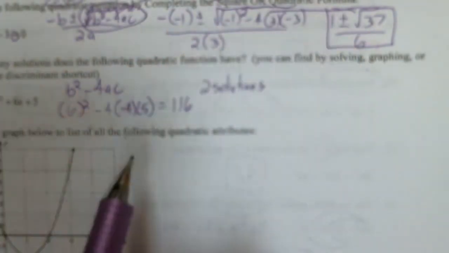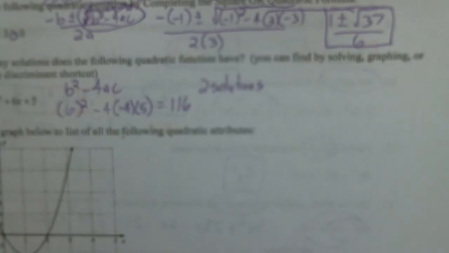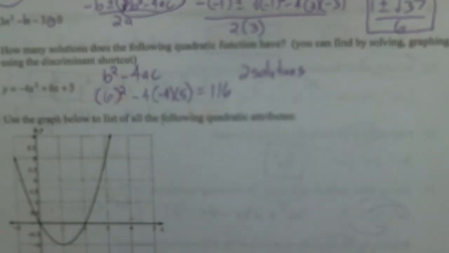If the discriminant is 0, if you type in b squared minus 4ac and get 0, I'm only going to have 1 solution. If I type all this in, b squared minus 4ac, and get a negative, you cannot take the square root of a negative number, and that's where you get the imaginary numbers. We don't have any real solutions. There's no spot where the graph crosses the x-axis.